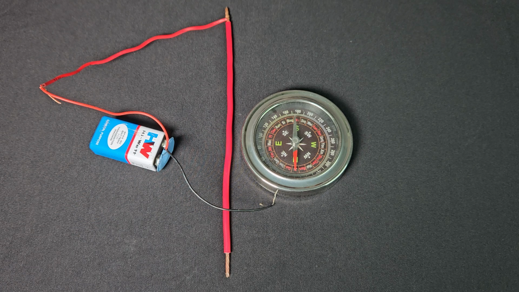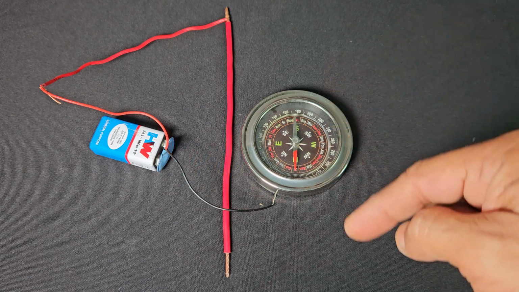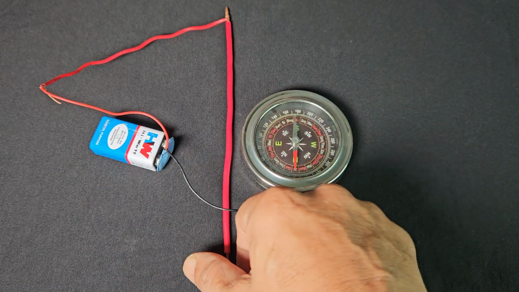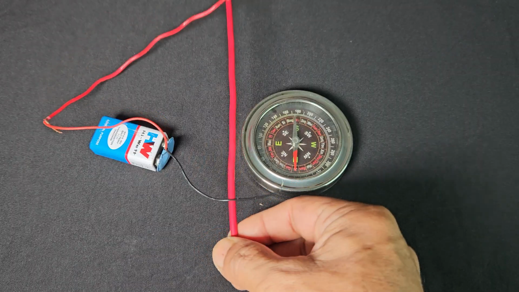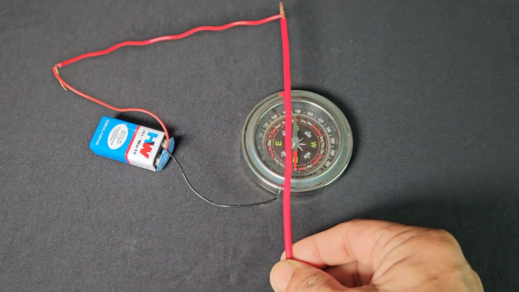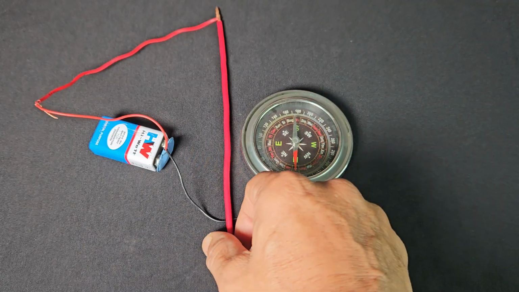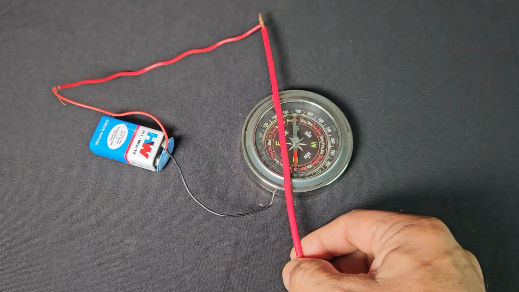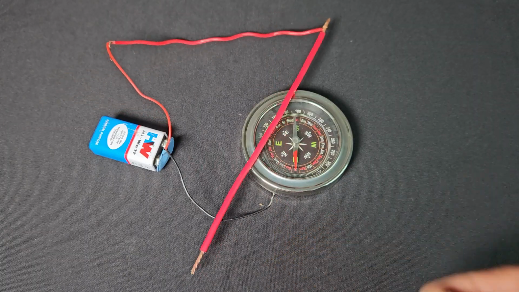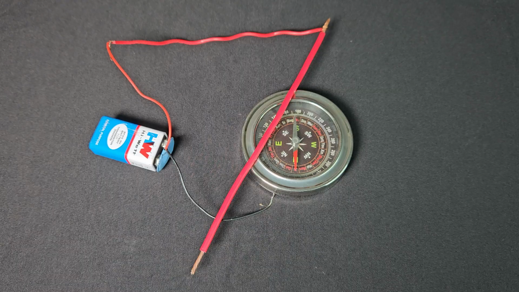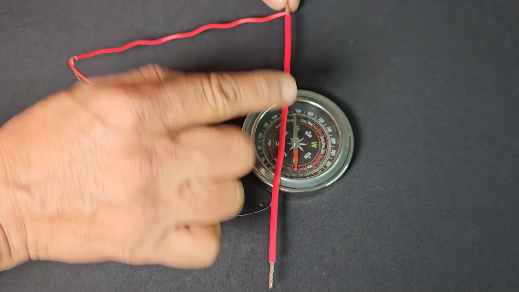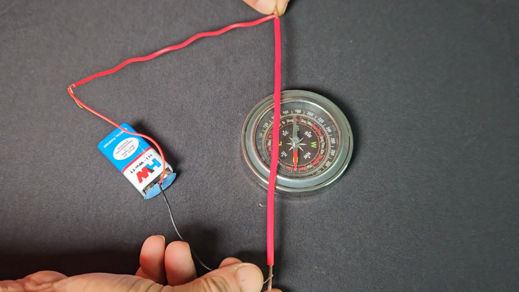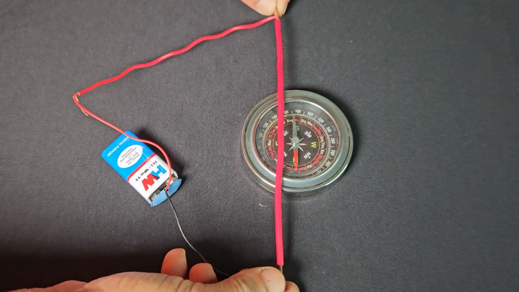And in this experiment, we are going to use this property of the magnetic needle to detect a magnetic field around it. This is a copper wire. Copper is not a ferromagnetic material, and it has no effect on that magnetic needle. What we will do is keep this wire parallel to the magnetic needle and pass current through it and watch its effect on the magnetic needle. I've already connected one end of the wire to the battery. Let me connect the other end and watch what effect it has on the magnetic needle.